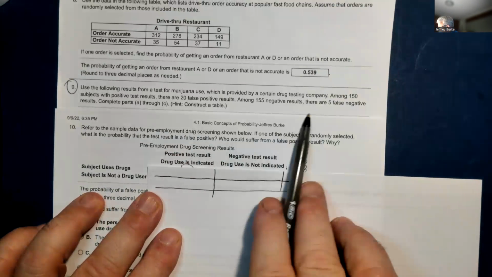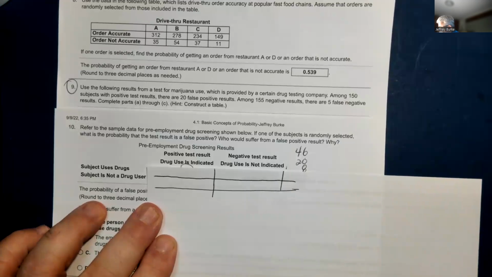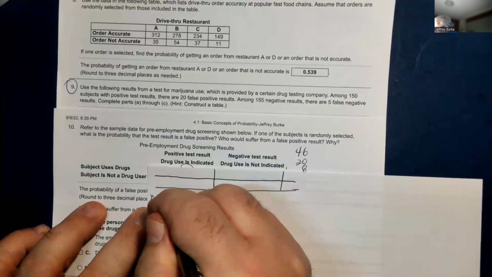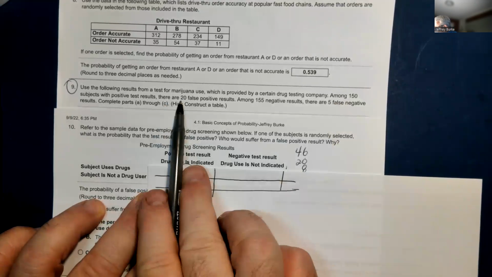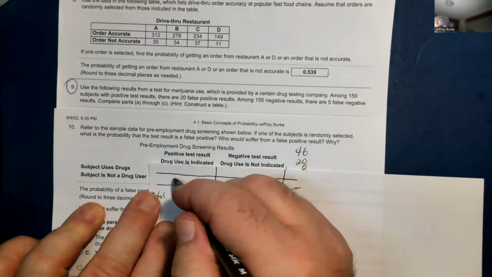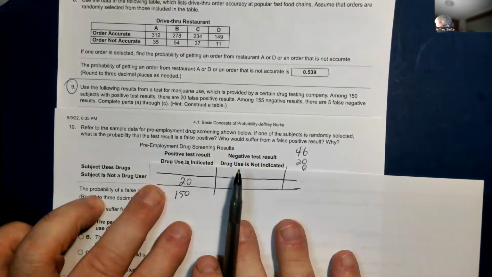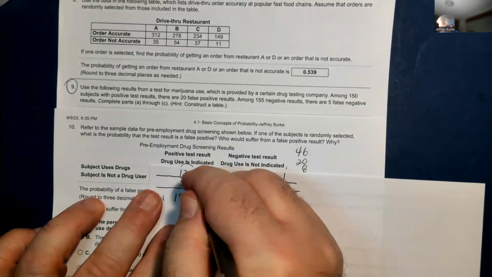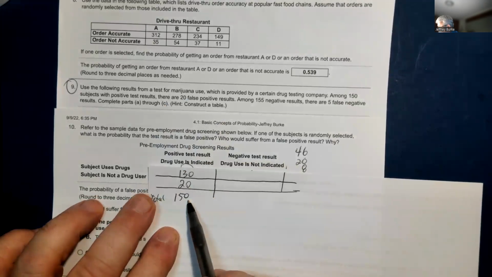So here's the question. It says among 150 subjects with positive test results. So this is 150 down here. This represents a total number positive. It says 20 of them are false positive. So how many of these are false positive? Because they're not a drug user, that's 20. So if there's a total of 150 and 20 of them are false positive, that means that 130 must be drug users, because these two numbers have to add to 150.